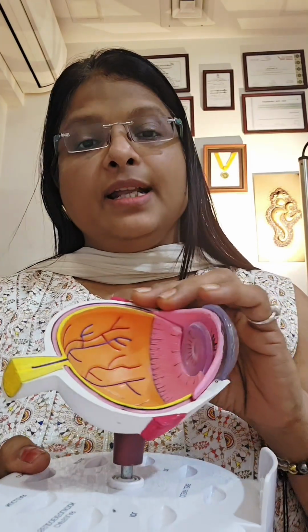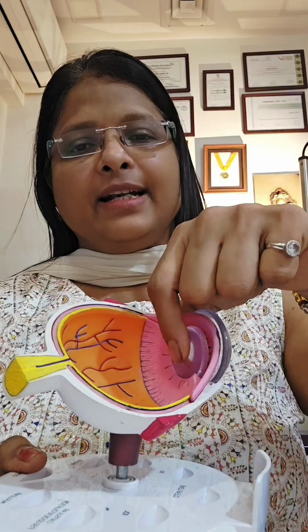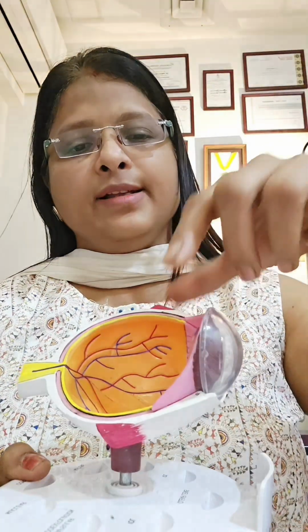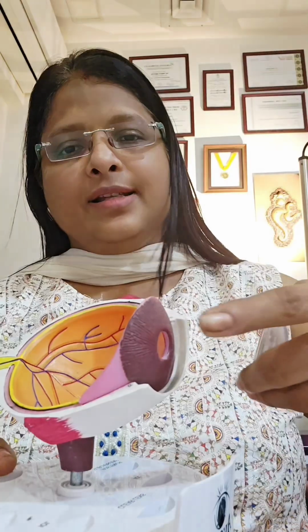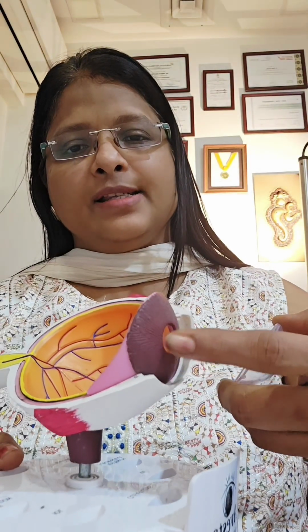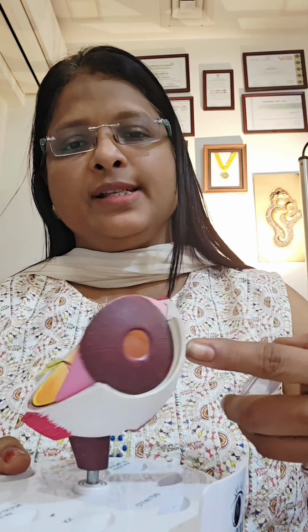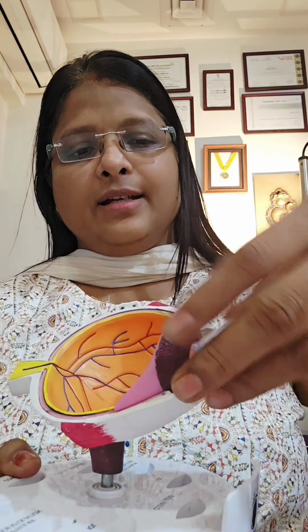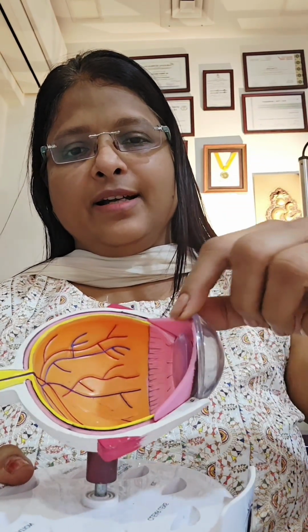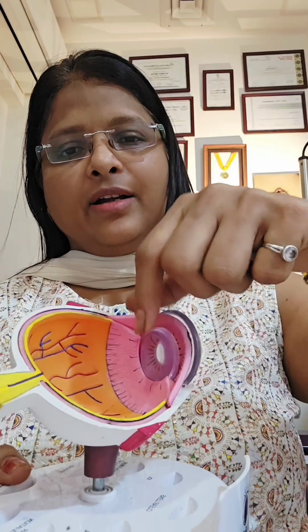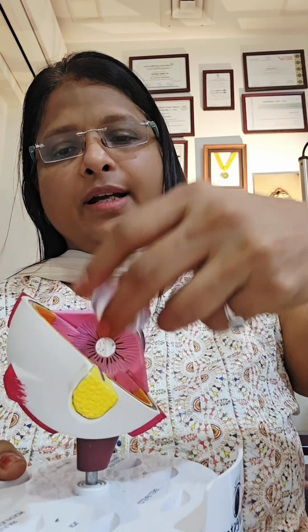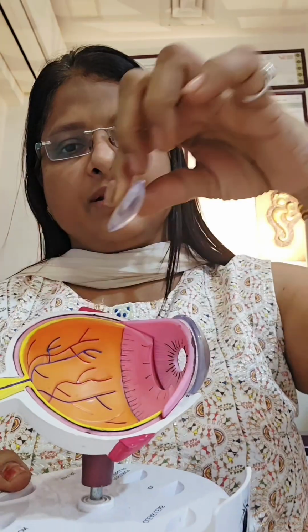So where you can see the lens is inside the eye. It's just behind the cornea and the iris. This portion is the iris and this is the pupil, the hole through which we see. Right, and inside this area is the lens placed in the eye, where you can see over here. This is the area where the lens is placed.